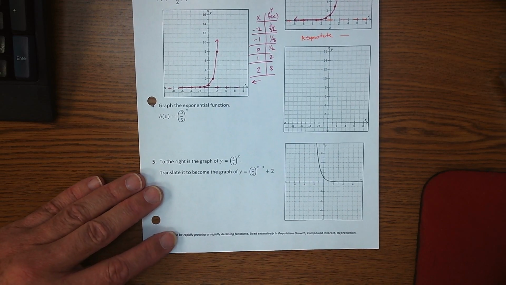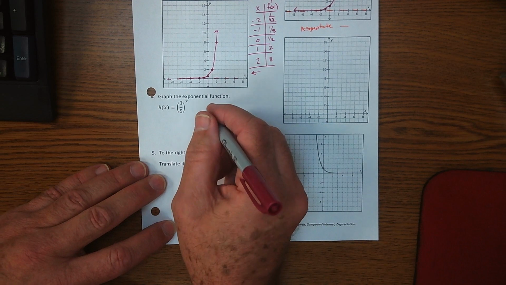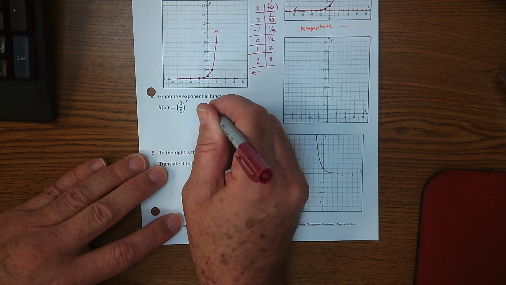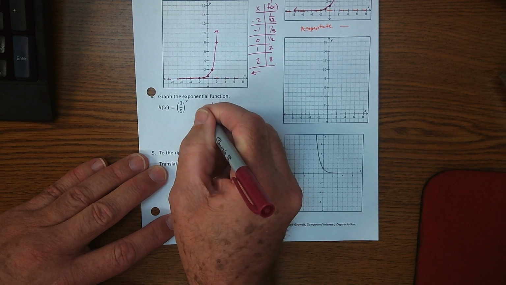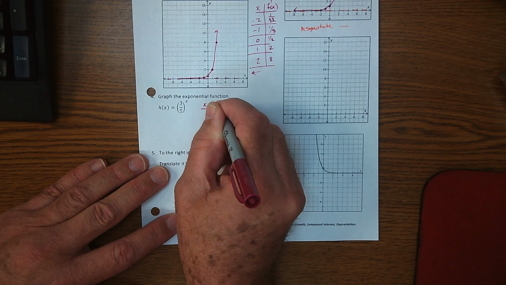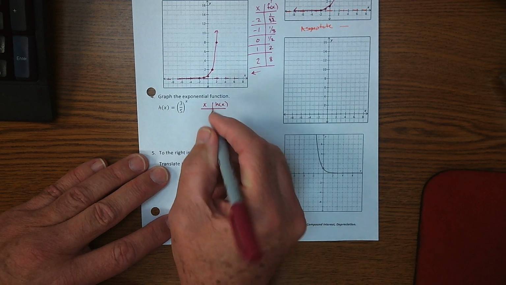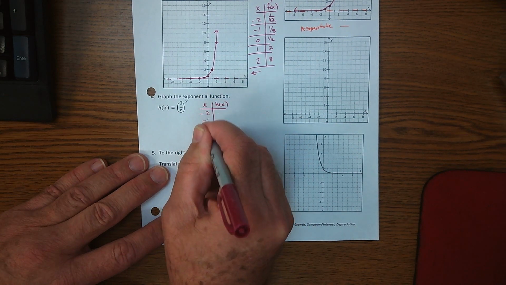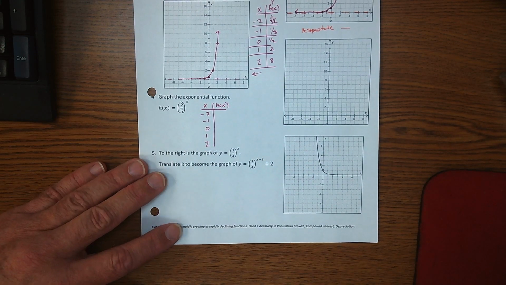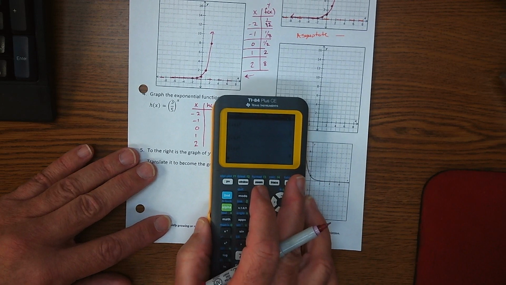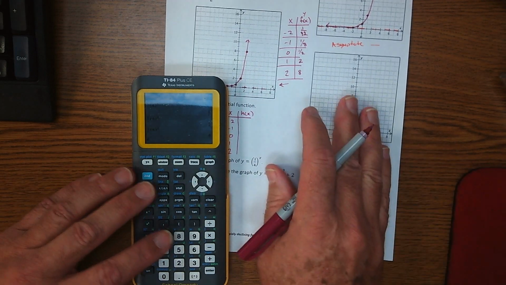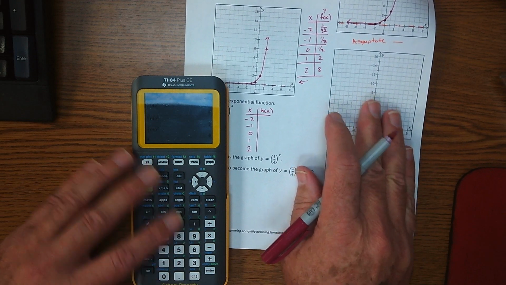we're going to do this one, we're going to graph this in the same way, we're going to get our table of values going here. This is number 4. Okay? And we're going to do this a little bit different on the calculator. So this is x, this is h of x this time. Okay, we're going to put -2, -1, 0, 1, and 2 here. And then back to our calculator again, so we're going to put the calculator up here and get these numbers in here.